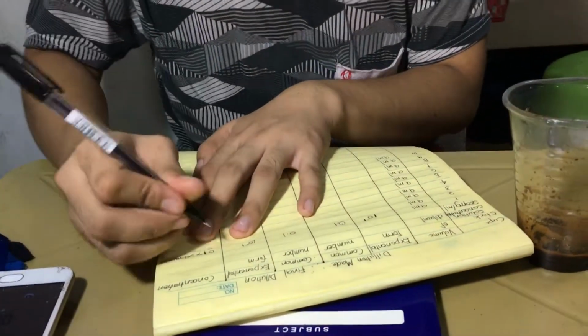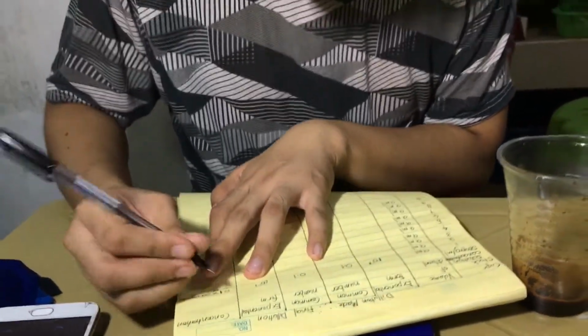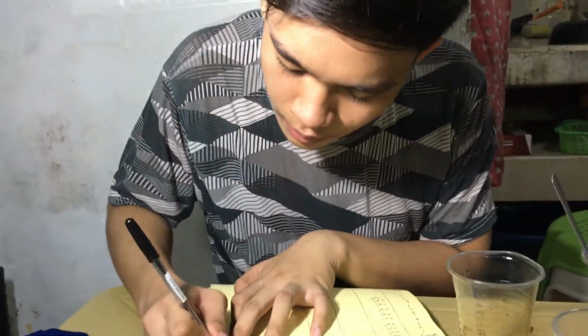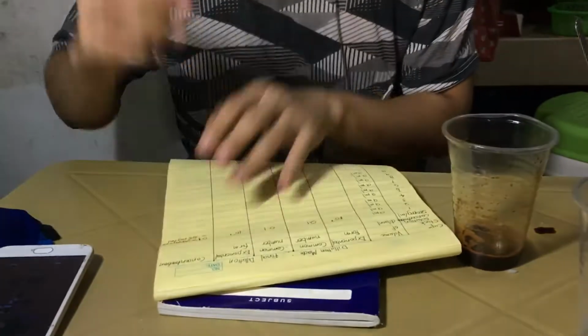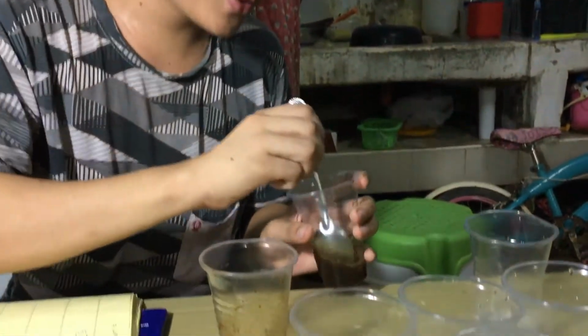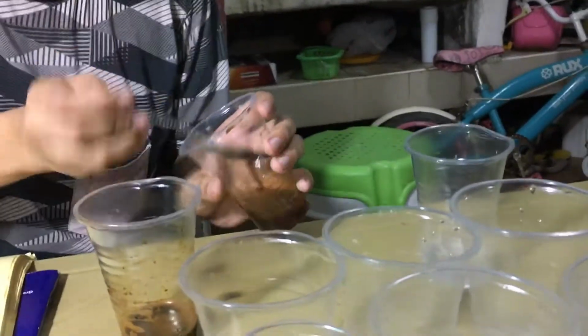So the answer is 25 milligram or ml of concentration. That's it. The concentration is 25 milligram or ml. And let's proceed. Stir it well so that it will mix together very well.